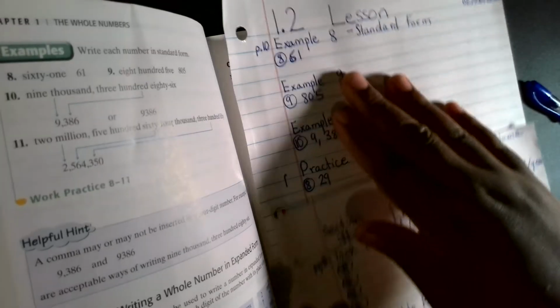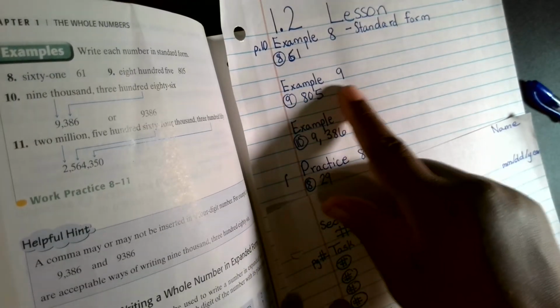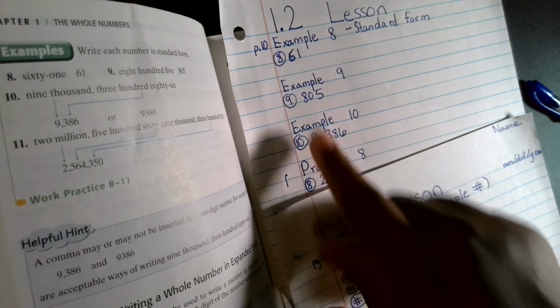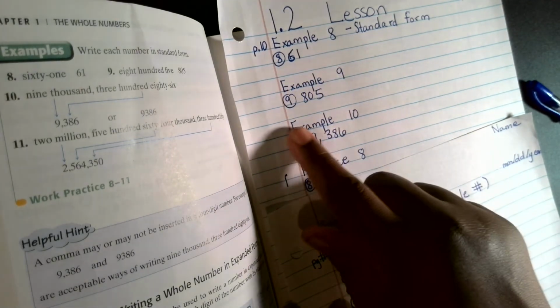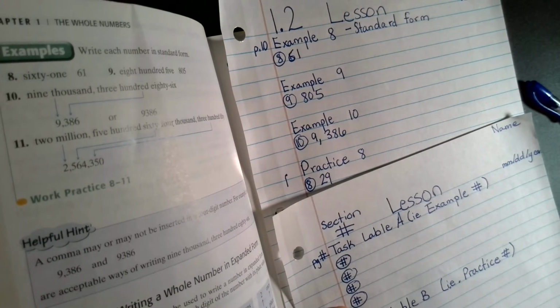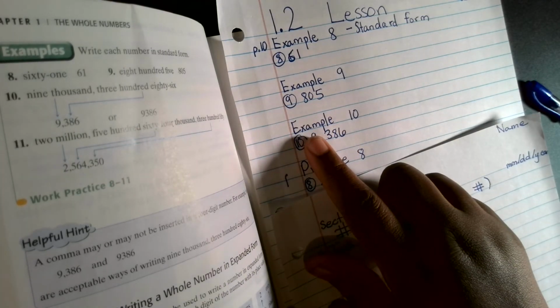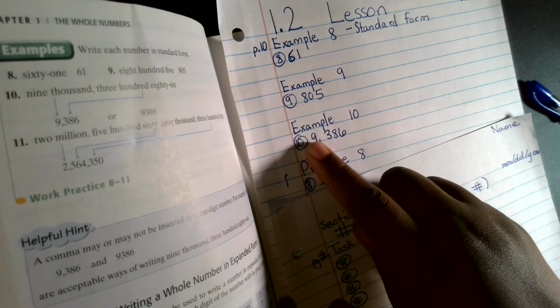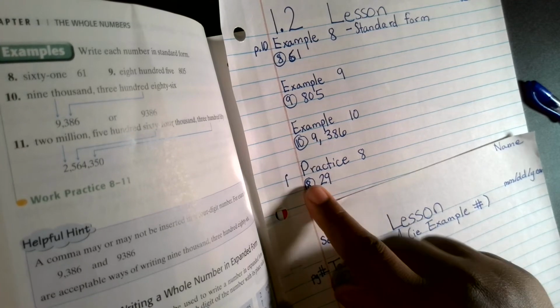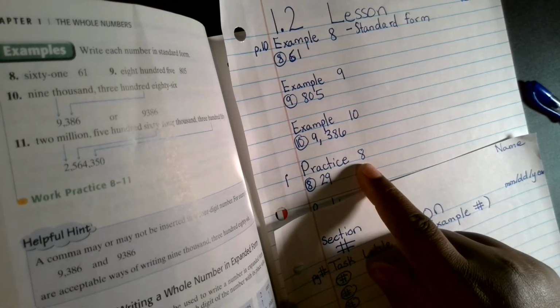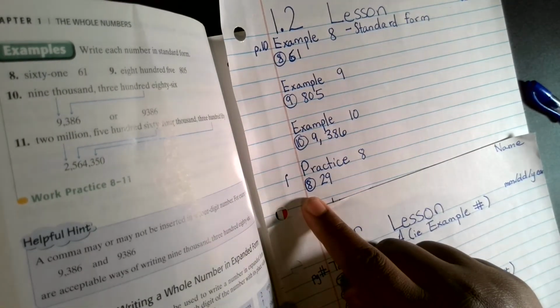And now I'm on to, so this is example 8, example 9, and example 10. Notice that I skipped a line between each task, okay? Every time I was doing something different, I skipped a line. It makes my work nice and readable, okay? And now I'm at practice 8. So I've done example 8, now I'm doing practice 8.